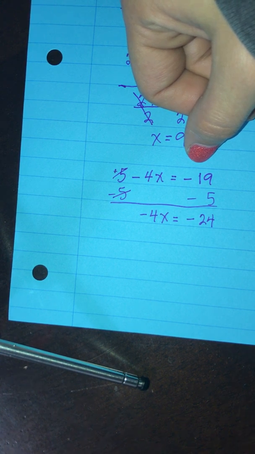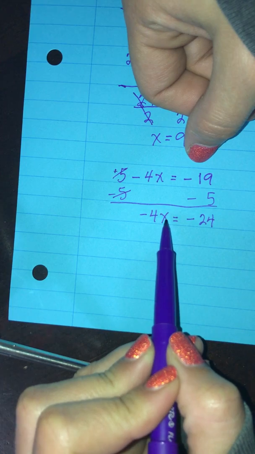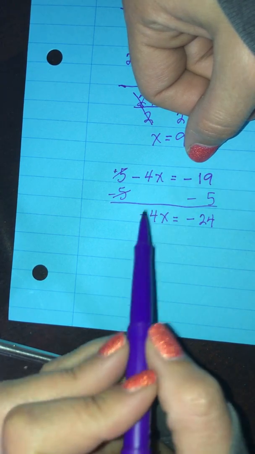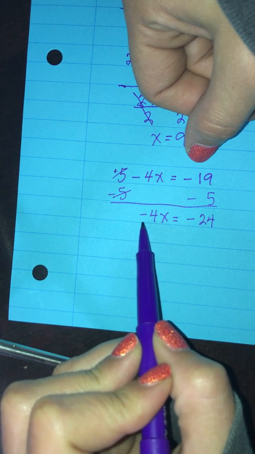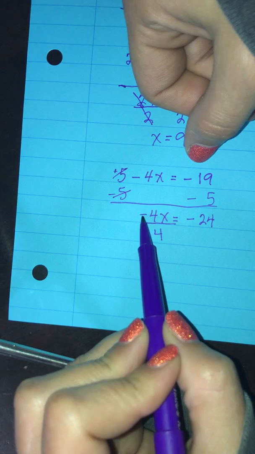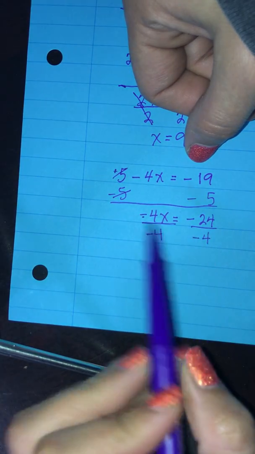Okay, now we're ready to do the multiplication or division. In this case, we have a number right next to our variable. That number's called a coefficient. When it's right beside, you divide. So when you divide, you can't just divide by 4. You have to divide by the negative 4 as well. So make sure you do that to both sides.